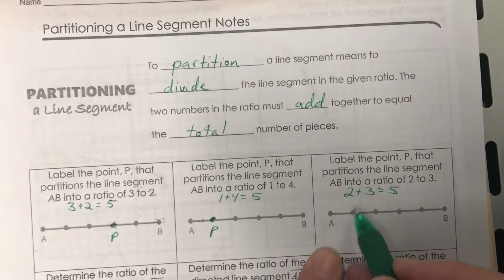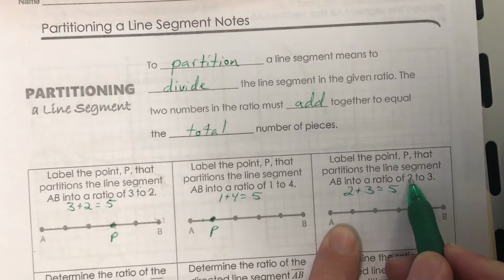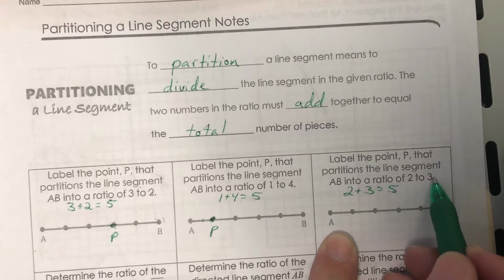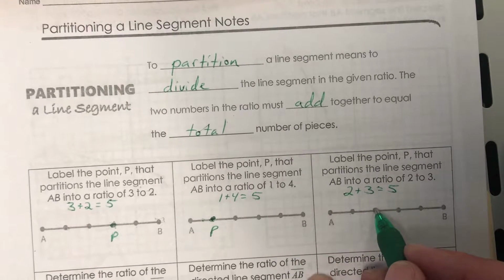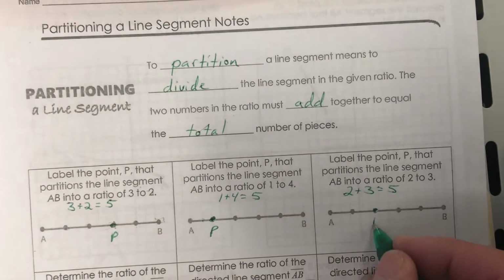Okay, and for this one, the left side of point P will have 2. The right side will have 3. So 1, 2, point P will be right here.